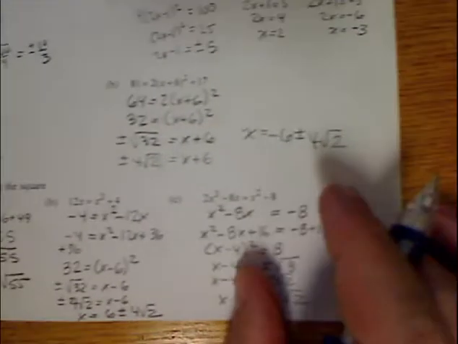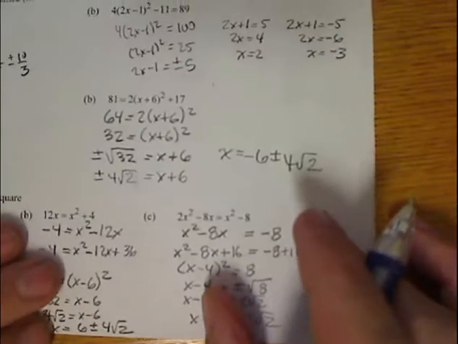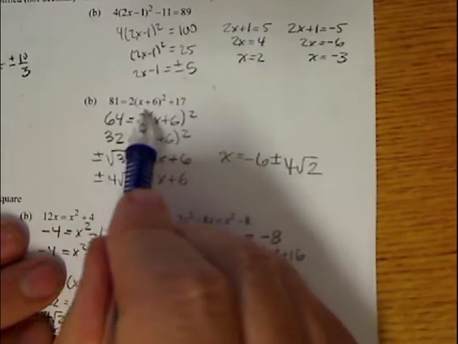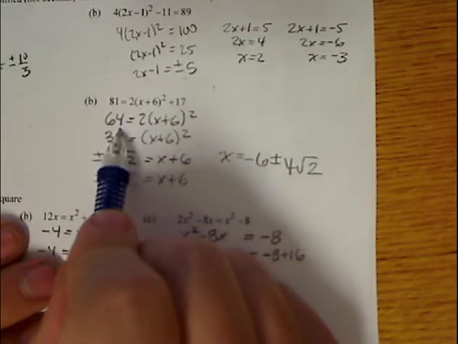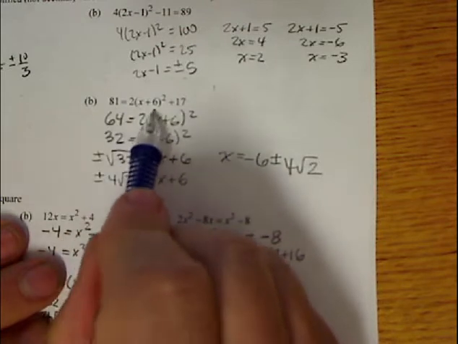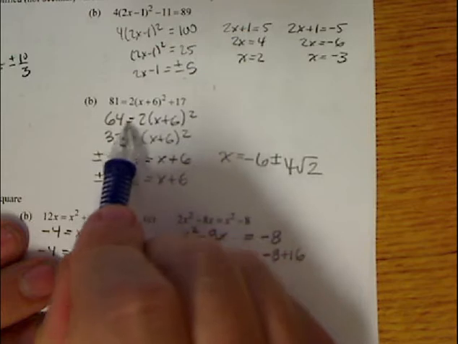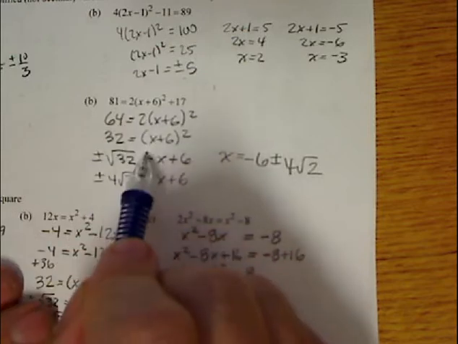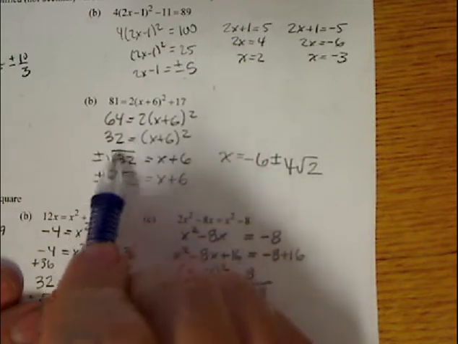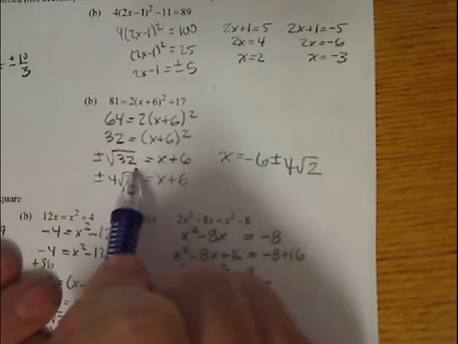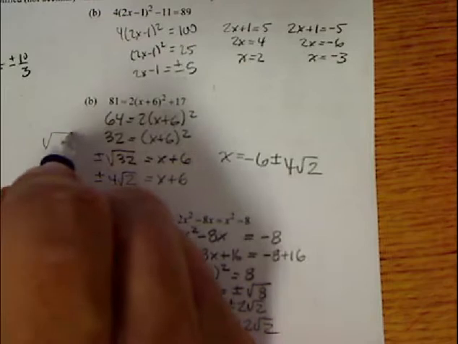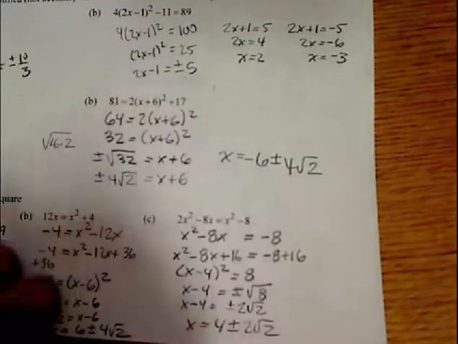If you look at this next one, again, I want to get the square by itself. So I subtract 17 from both sides. Gives me 64. Again, I want to get the square part by itself, so I divide it by 2. Take the square root of both sides. I got plus or minus the square root of 32. I'm going to think of the biggest perfect square that I can take out of 32. Well, 32 is 16 times 2.